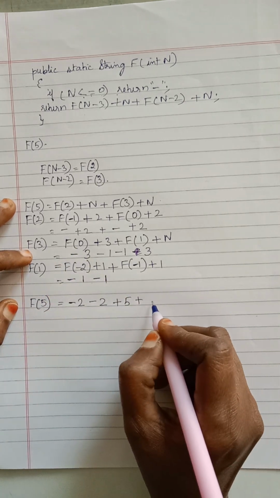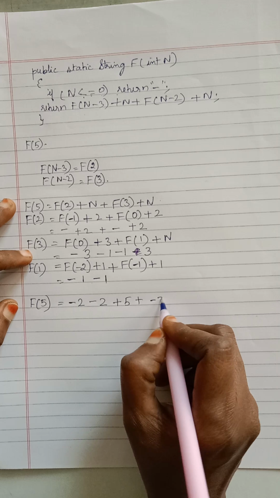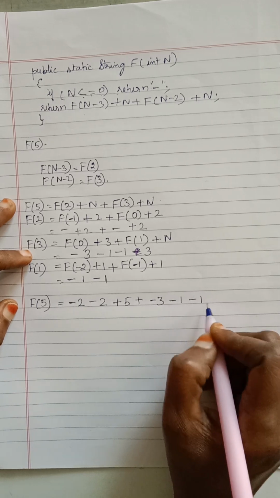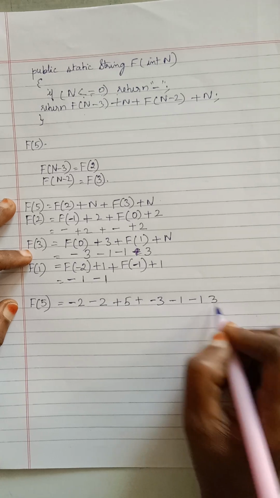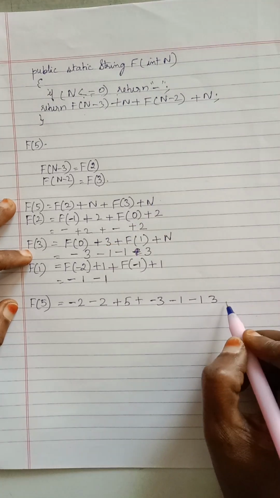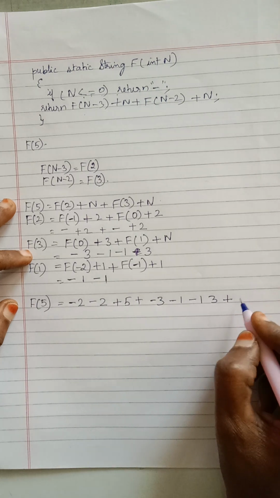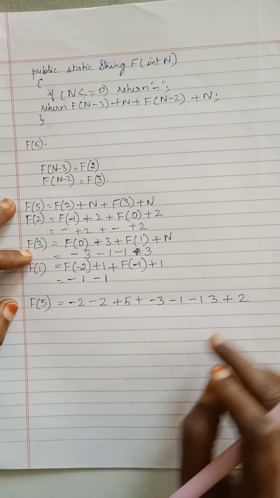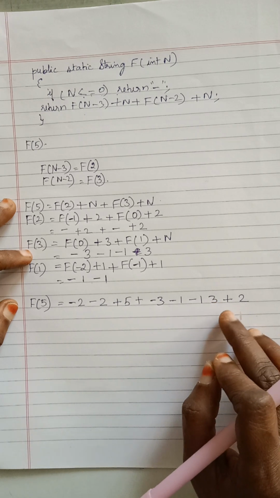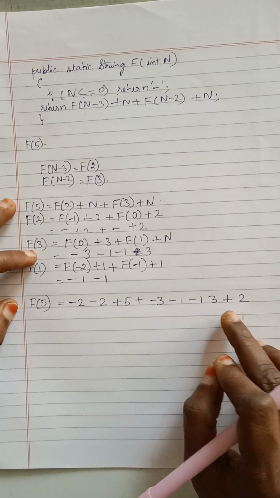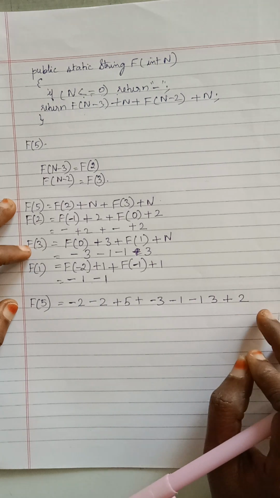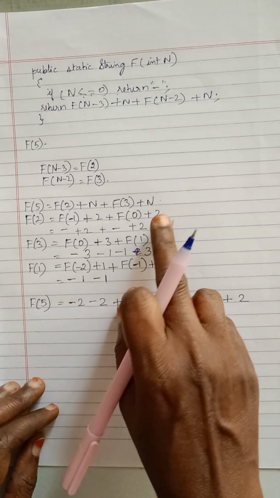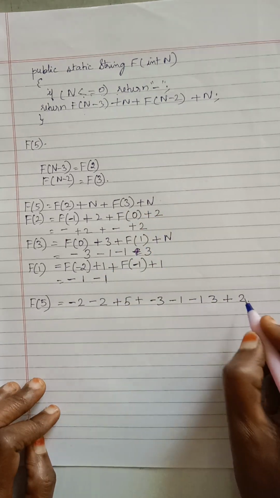What is f(3)? Hyphen 3 hyphen 1 hyphen 1 and 3. Substituting f(3) and then plus n, that is 5.